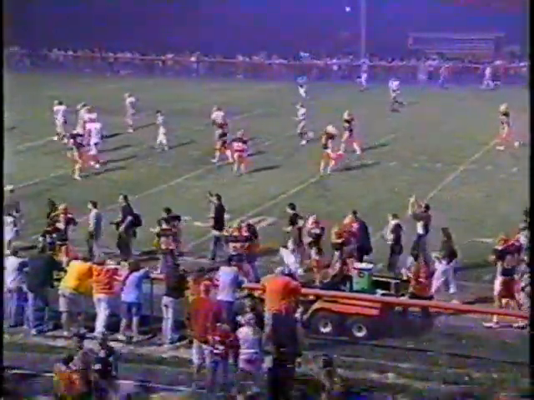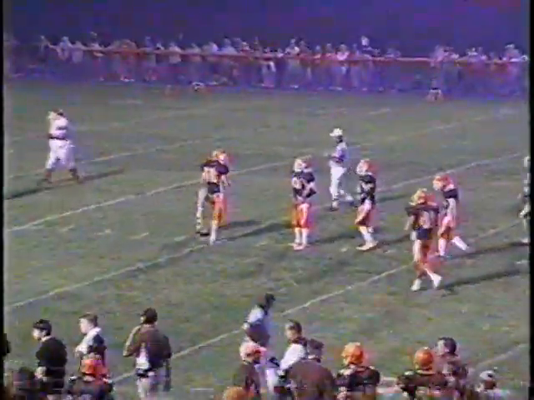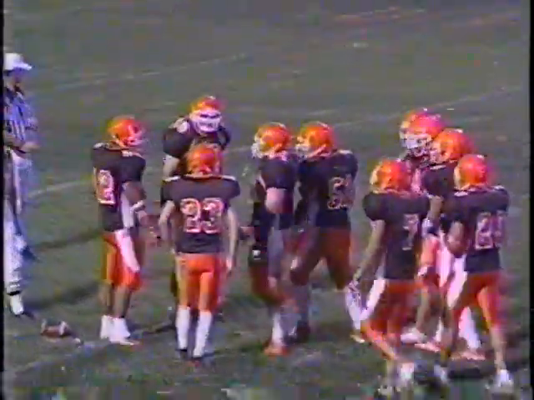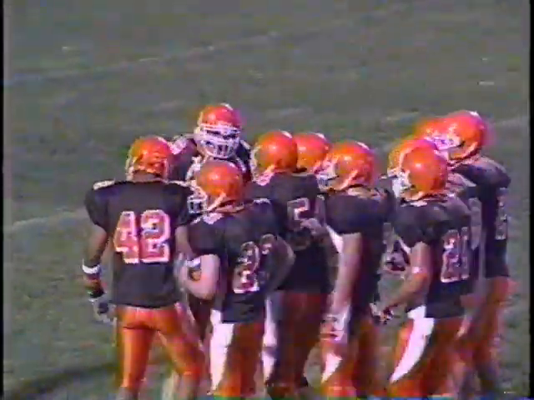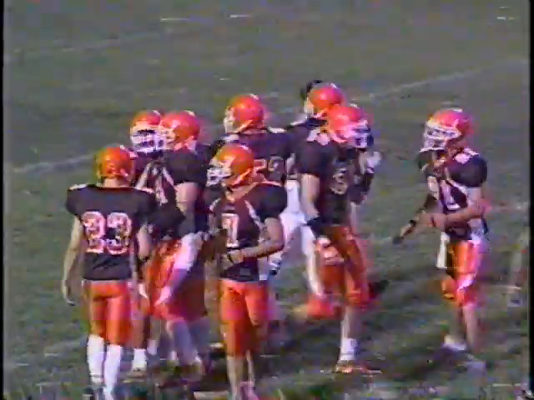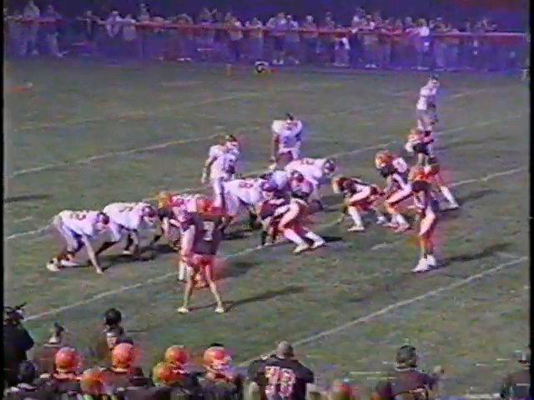8:19 to play in the opening quarter. No score. Of course, Trimble coming in. Robbie Jenkins, he's rushed for over 600 yards on the season. Involved in 12 touchdowns. Quarterback Terry Holbert, of course, transferred in from Alexander. And he's thrown for around 850 yards in the first 4 games. Powerful offense the Tomcats have.